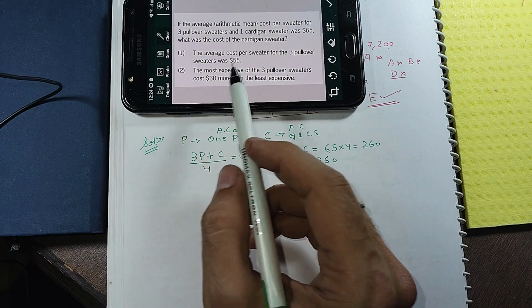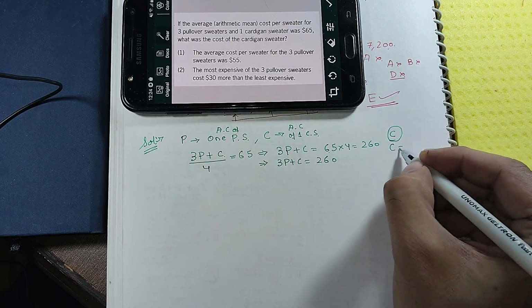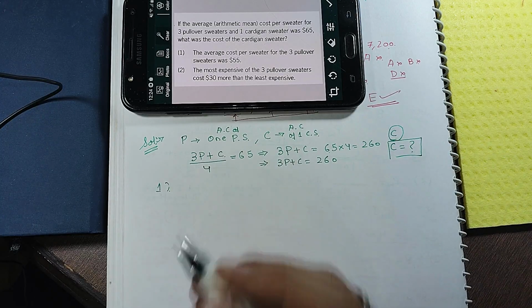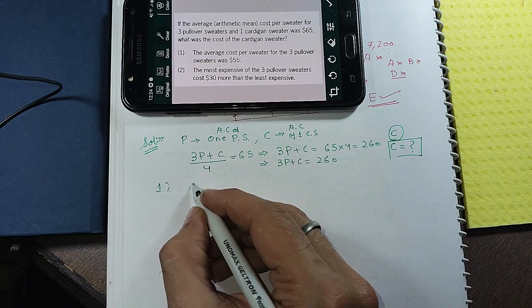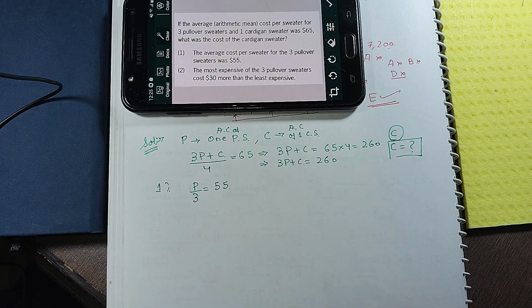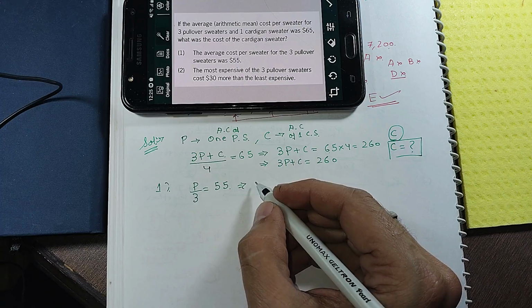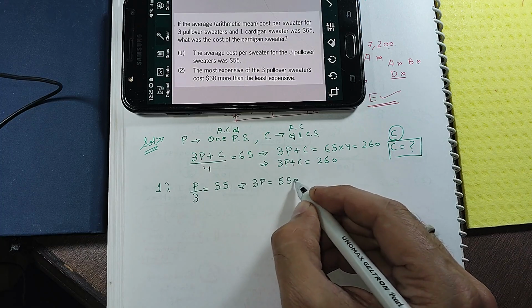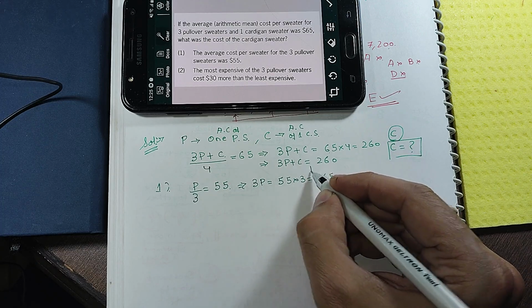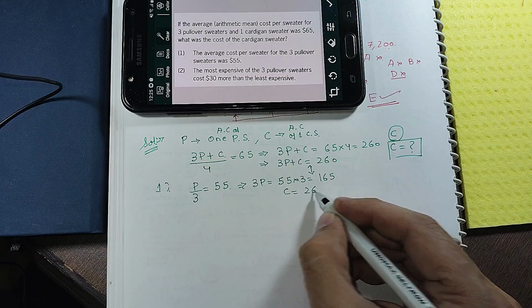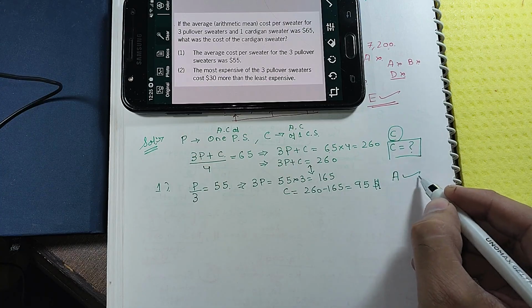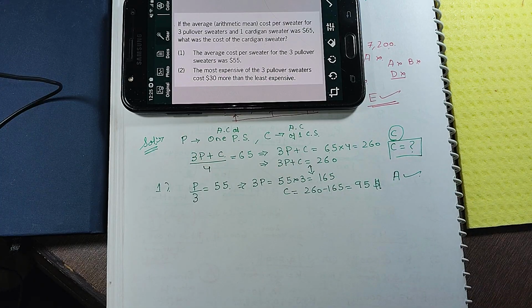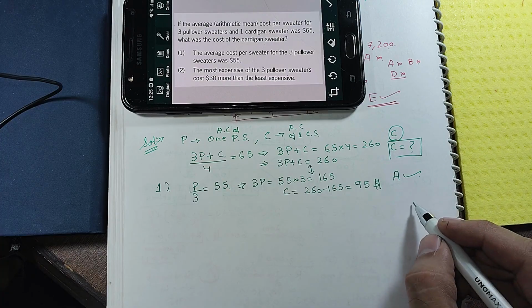Now I need to find the cost of the cardigan sweater. I need to find C. C is what you need to find. Now moving to statement 1. The average cost per sweater for the 3 pullover sweaters was 55. So what does that mean? That means for 3 pullover sweaters, P by 3 is equal to 55. Or I can say the total cost, thrice of P, is equal to 55 into 3, which is equal to 165. Now you can calculate the cost of C from here being 260 minus 165, which will be equal to $95. So I can say that statement 1 is sufficient to find out the cost of the cardigan sweater.